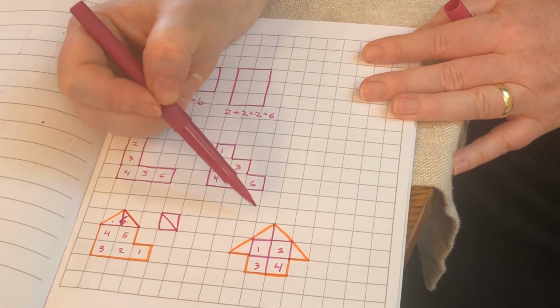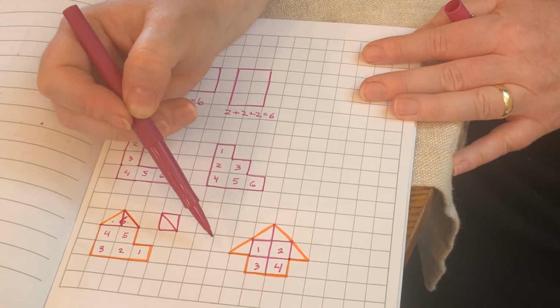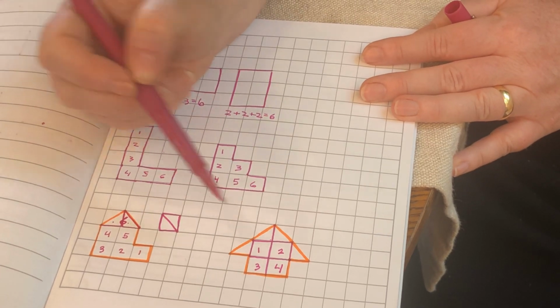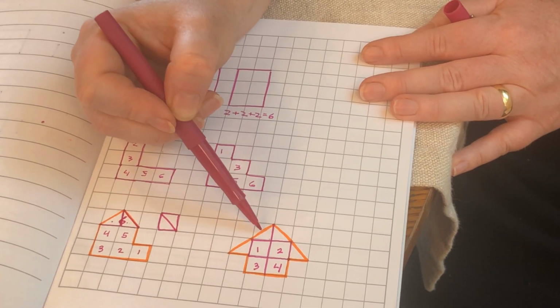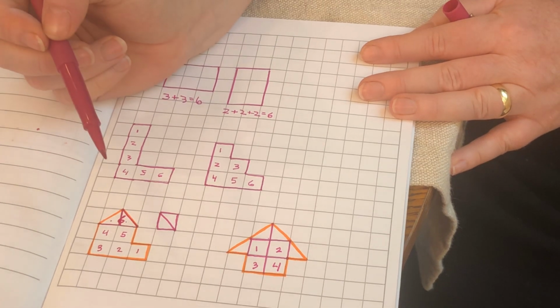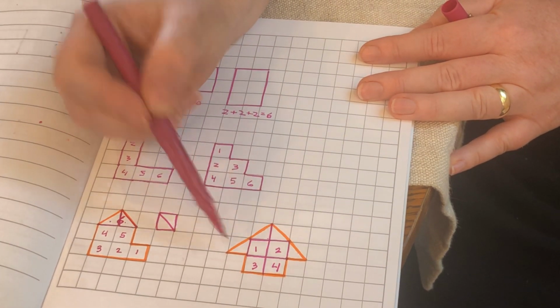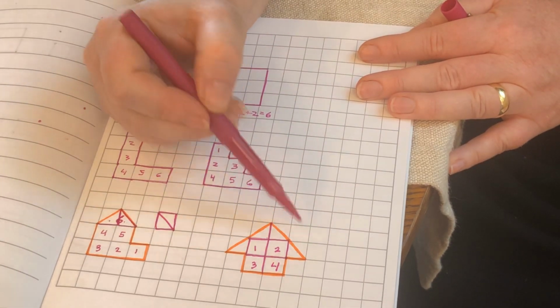I can say the area is 4 squares and 4 triangles, but we're using squares as our standard unit of measurement. What can I do about these triangles? Turn and tell your person you're sitting with, what should I do about these triangles? What is the area of this arrow?